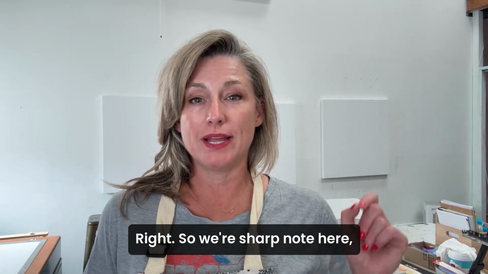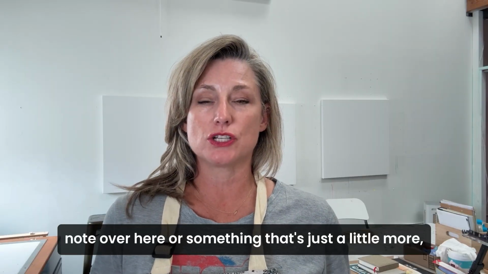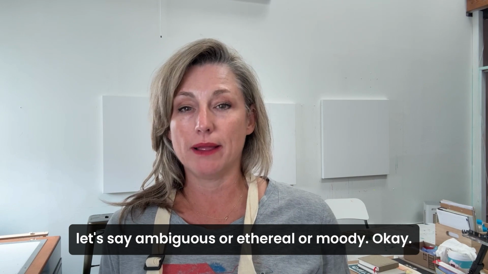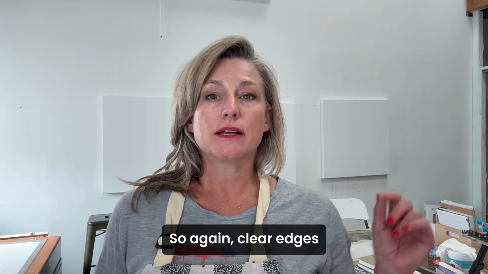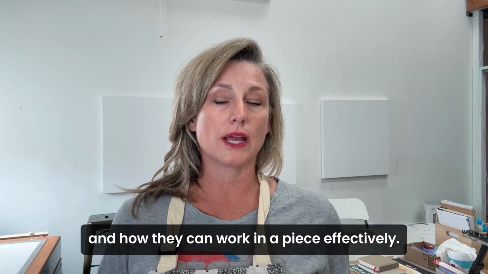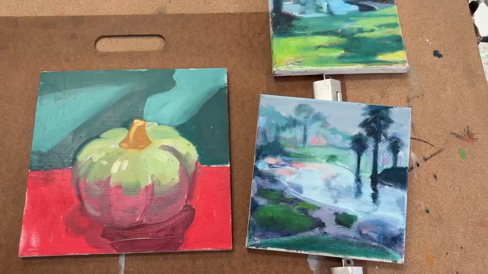So we're a sharp note here and we're a nice smooth or muddy note over here, or something that's just a little more, let's say, ambiguous or ethereal or moody, okay? So again, clear edges versus dissolved edges and how they can work in a piece effectively. Okay, I'll see you at the demo station.